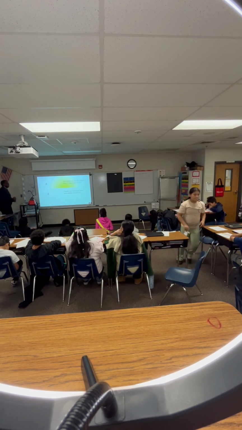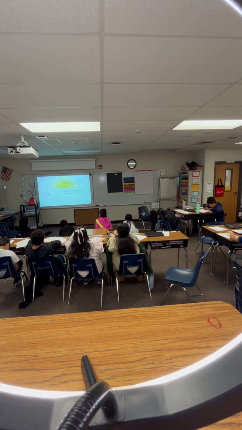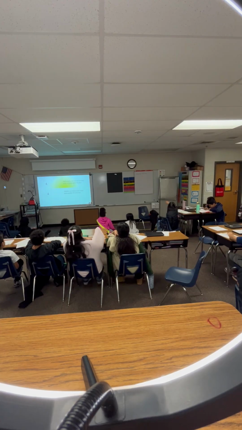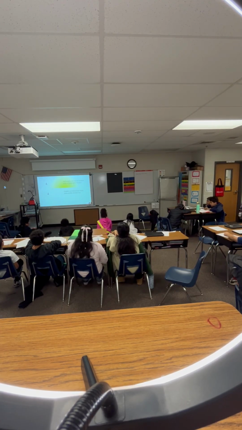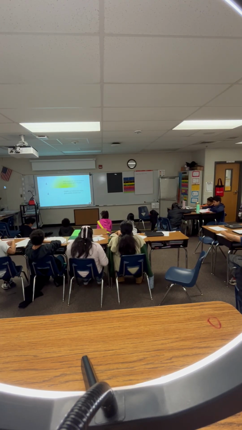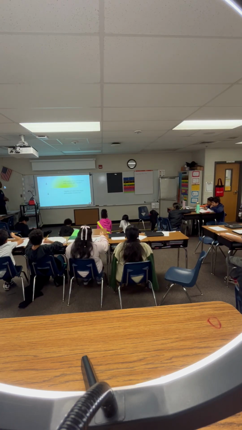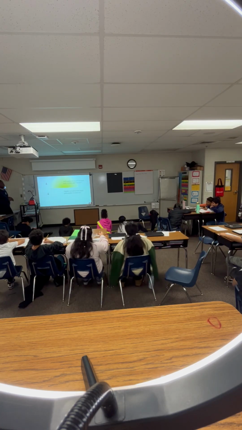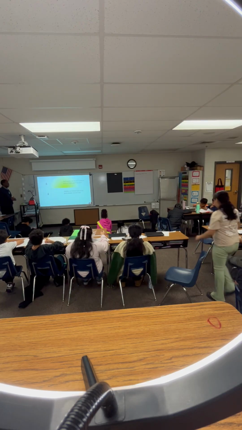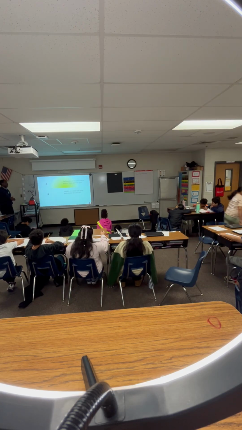Alright. Again, I want y'all to write this in y'all notebook. First, the number on the bottom is how many parts the number is divided into. The number on the bottom is how many parts the number is divided into.